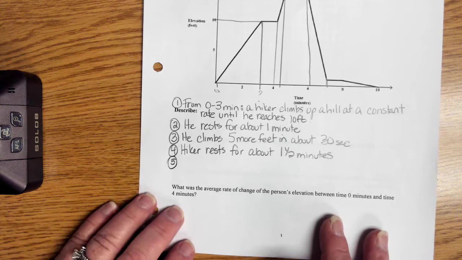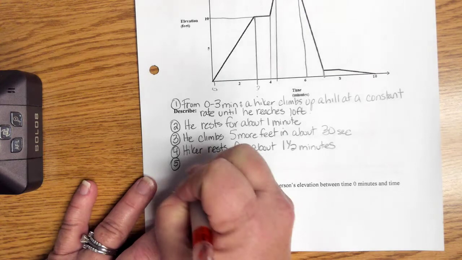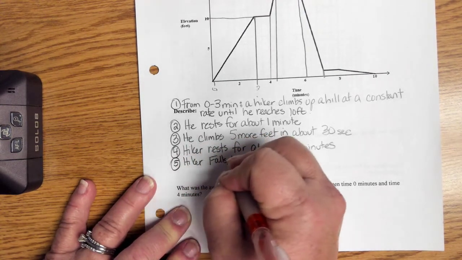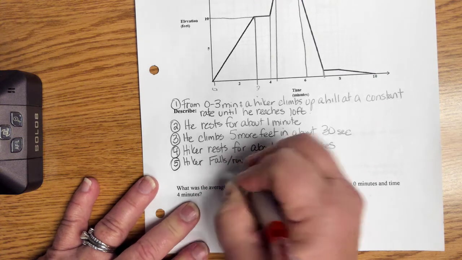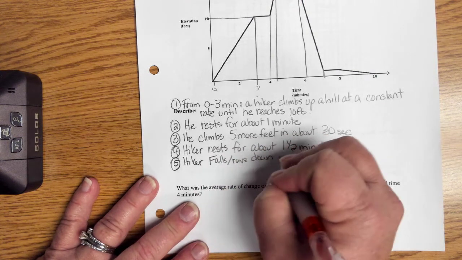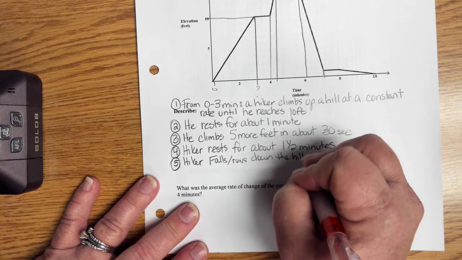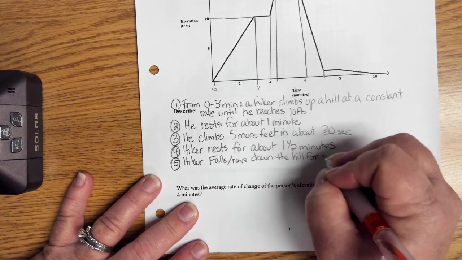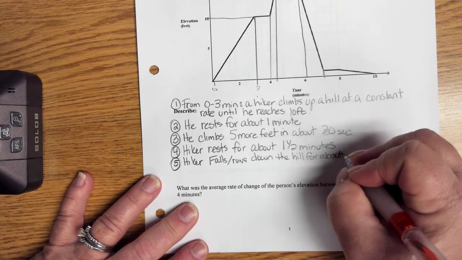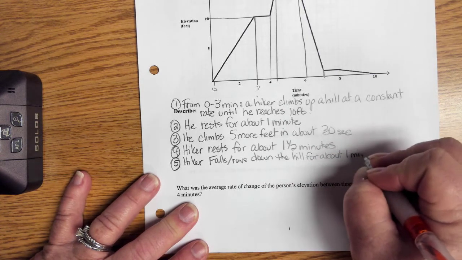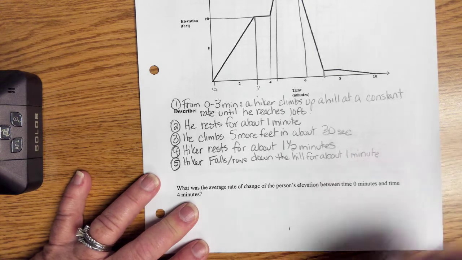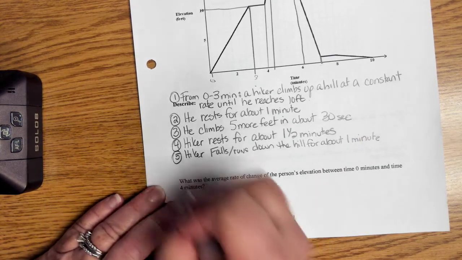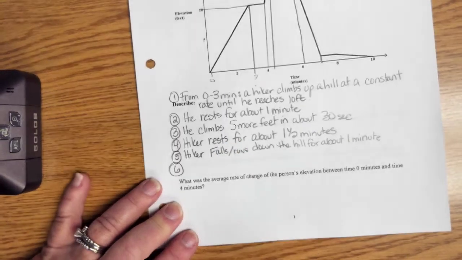He's going pretty fast, isn't he? So let's say hiker falls, runs down the hill for about 1 minute. And I'll tell you why I think he fell in a second here after we looked at this next one.